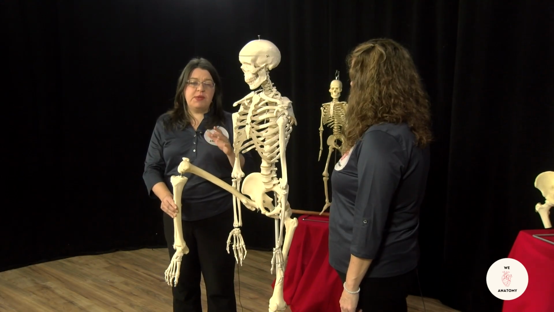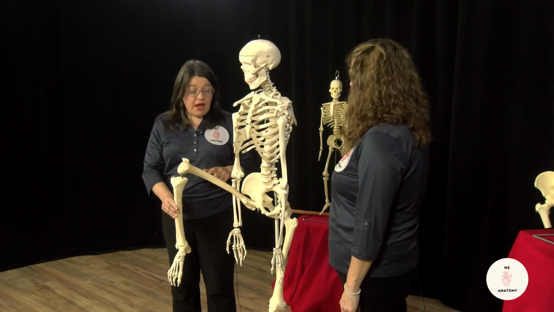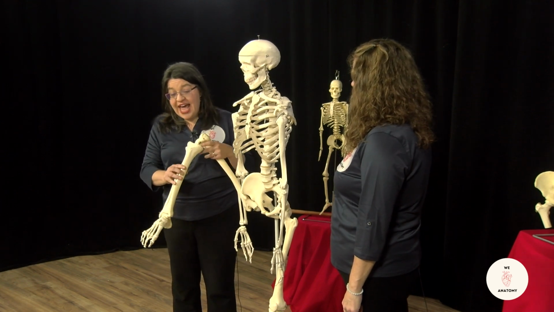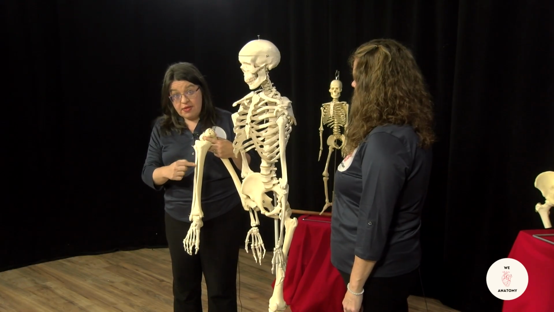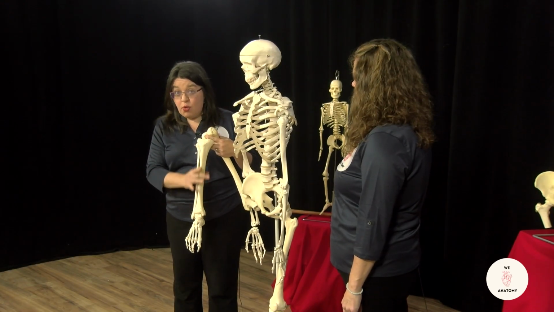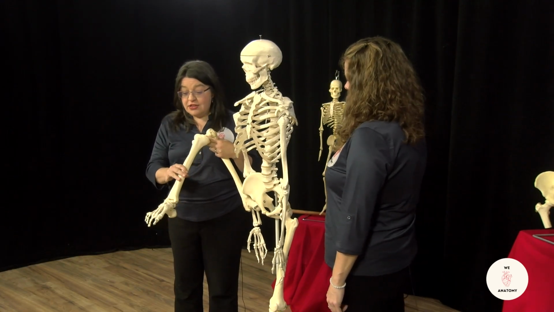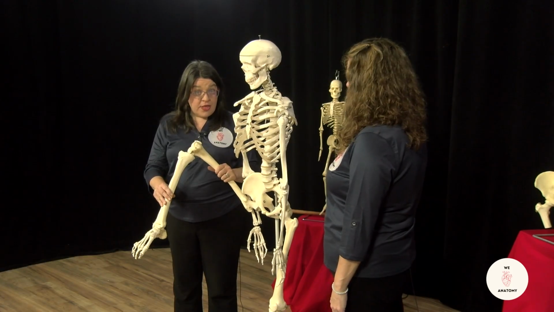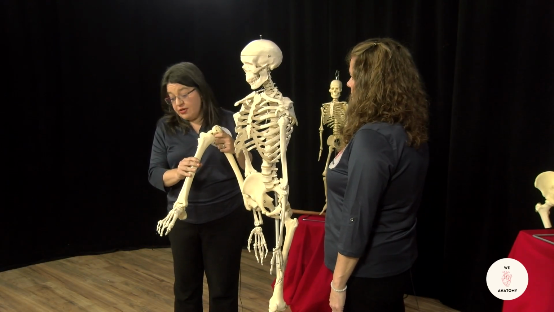Now, oftentimes people will mistakenly, when they're referencing their leg, point to this part of the lower extremity and call that the leg. But in truth, the leg, the actual anatomical leg, is comprised of the tibia and the fibula, these lower, more inferior parts or distal parts of the lower extremity. So we have our femoral area in the thigh, and then we have our leg here, inferior to that.